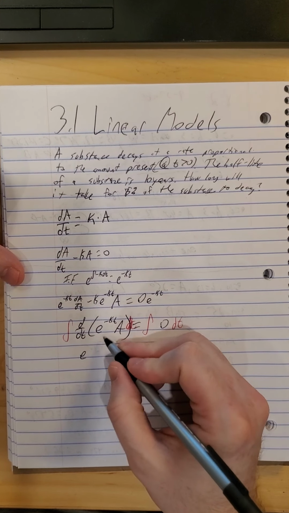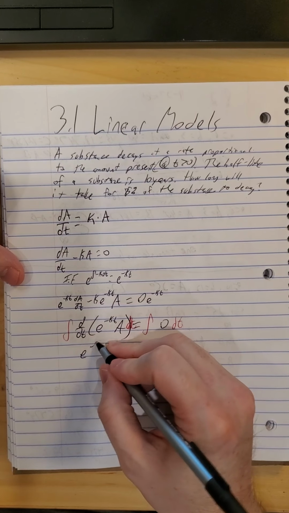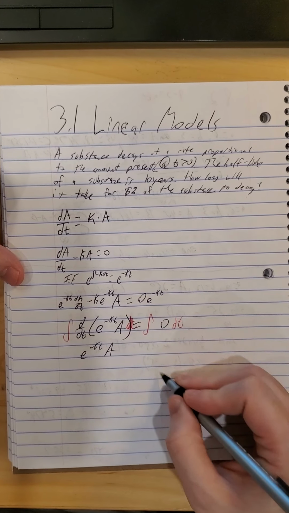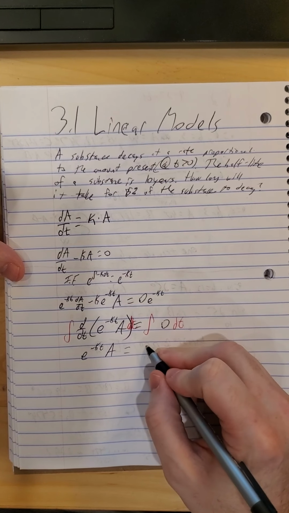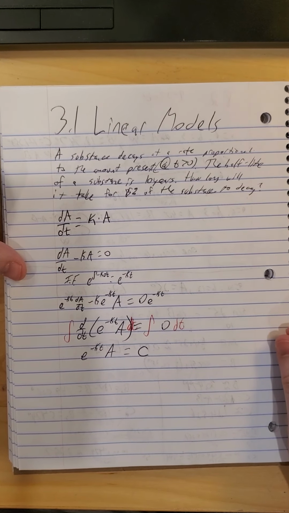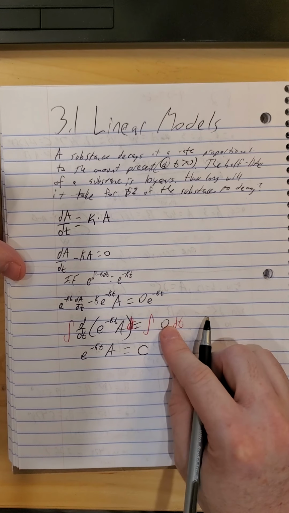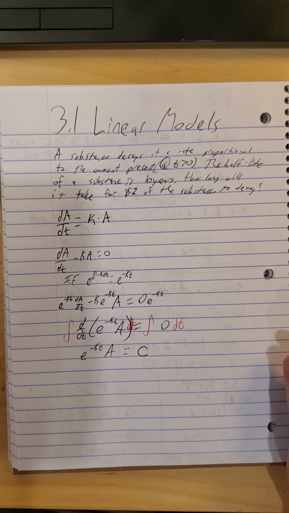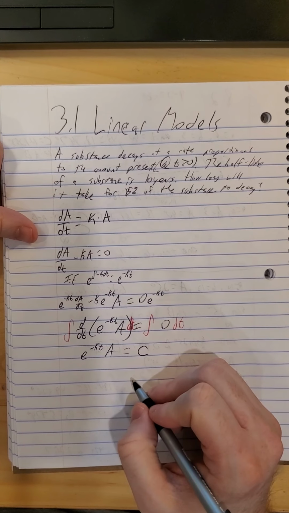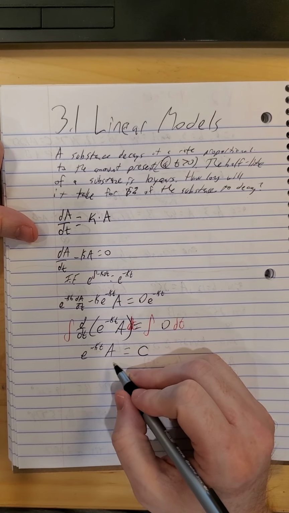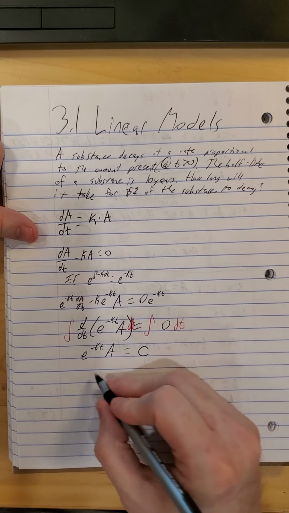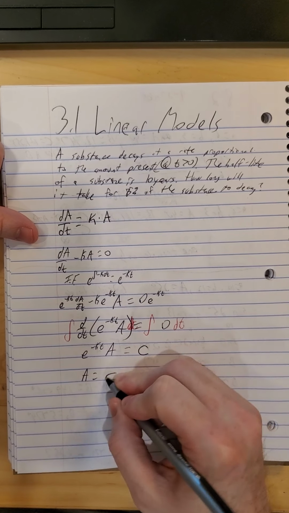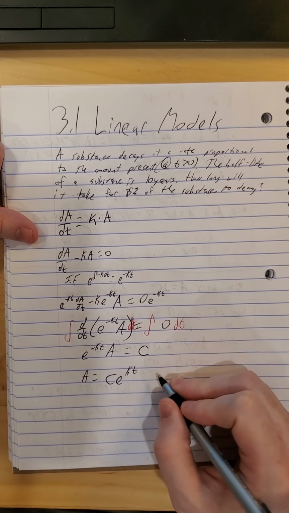So we have antiderivative of a derivative. We're kind of running in circles there. We're back where we started. We have the e to the minus kt times A. Antiderivative of 0 is just some constant, since the derivative of any constant would give you a 0. Now, typically we would want to get the A by itself, so we'll multiply both sides by e to the kt. So then A is C e to the k times t.